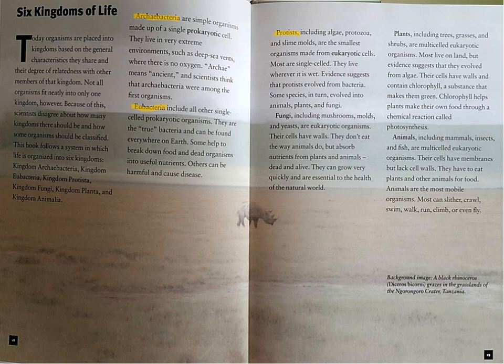Our next kingdom of life is fungi. Fungi, including mushrooms, molds, and yeasts, are eukaryotic organisms. Their cells have walls. They don't eat the way animals do, but absorb nutrients from plants and animals, dead and alive. They can grow very quickly and are essential to the health of the natural world.